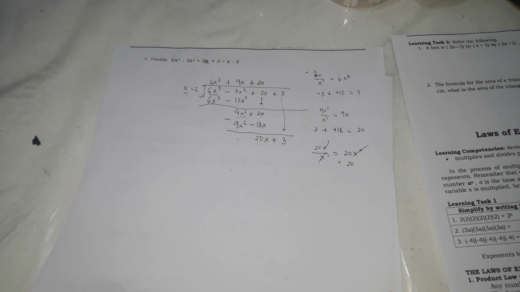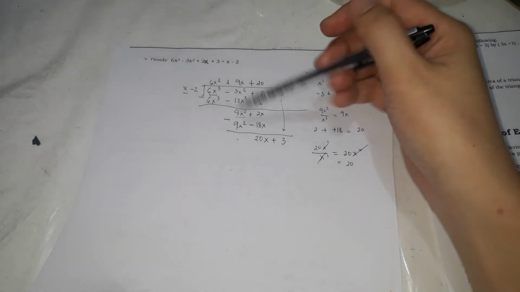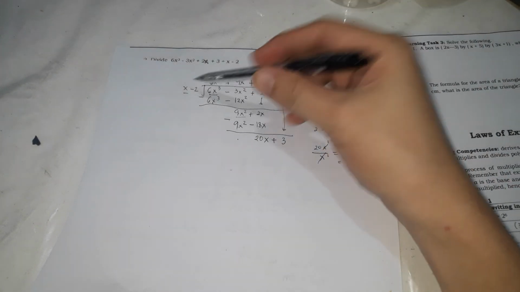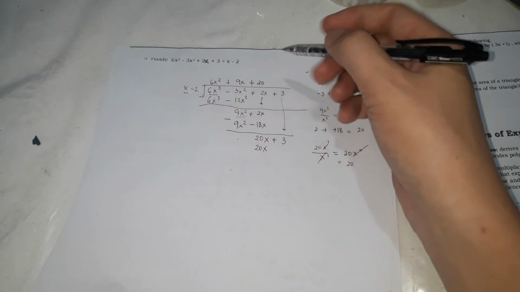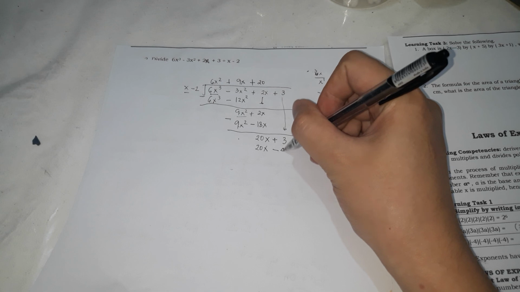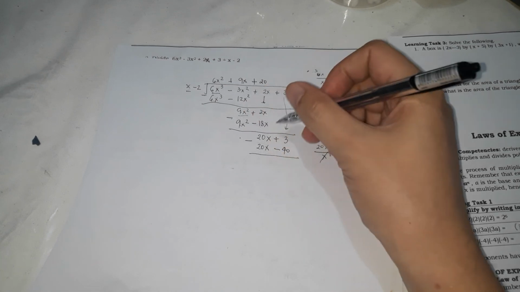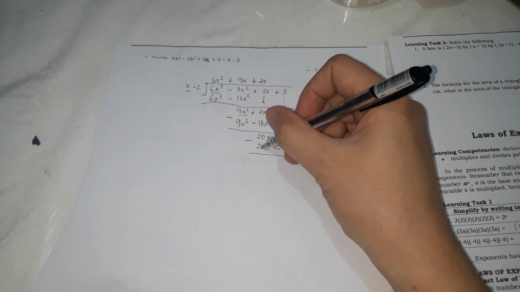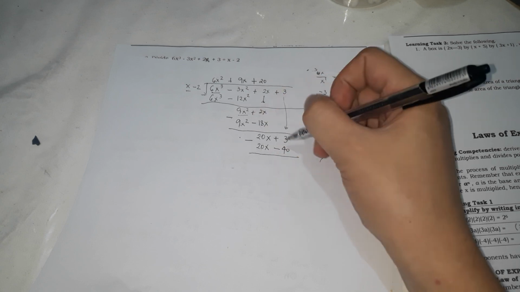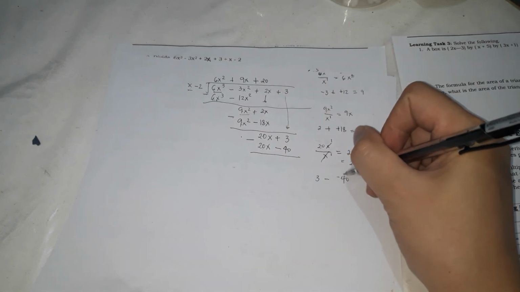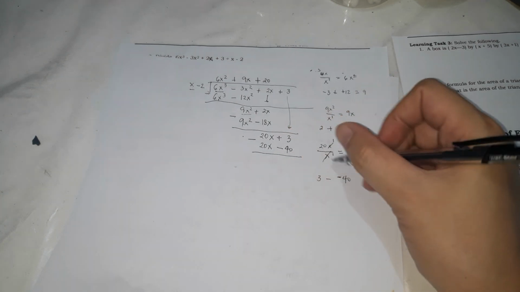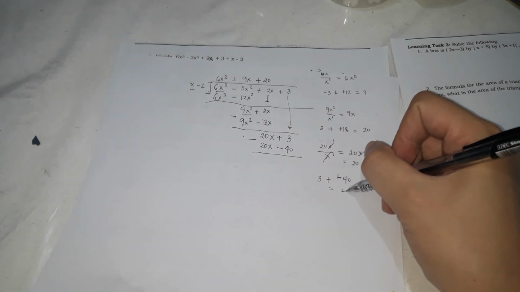So multiply 20 times x is 20x. 20 times negative 2, it's negative 40. Minus 0, 20 minus 20, 0. Positive 3 minus negative 40, positive, positive, it's equal to 43.